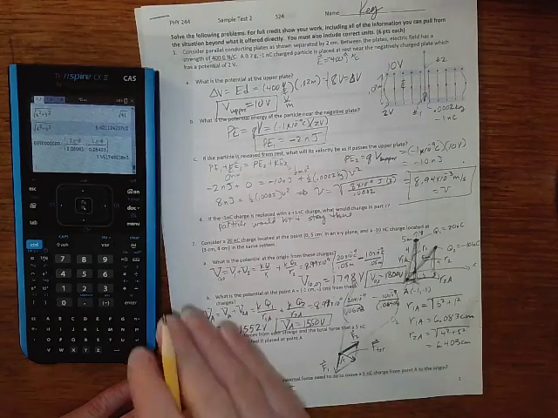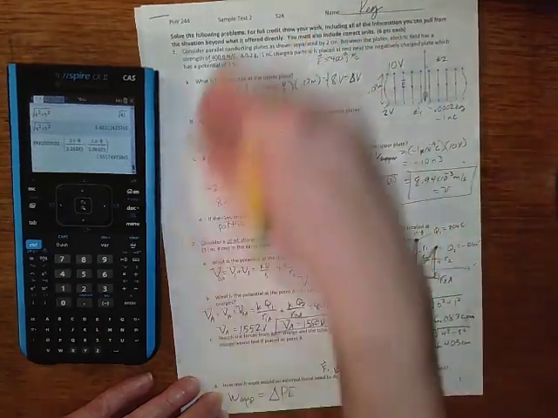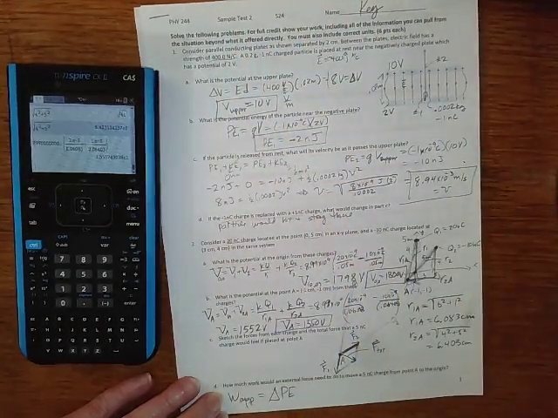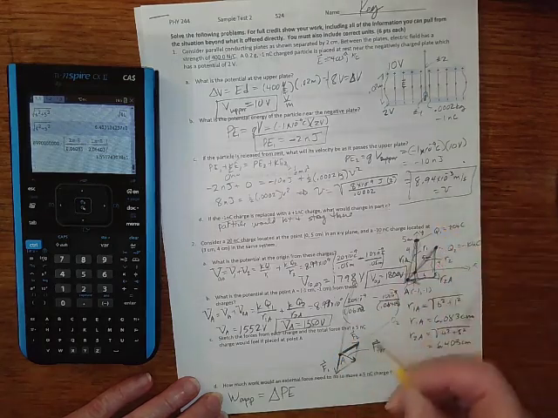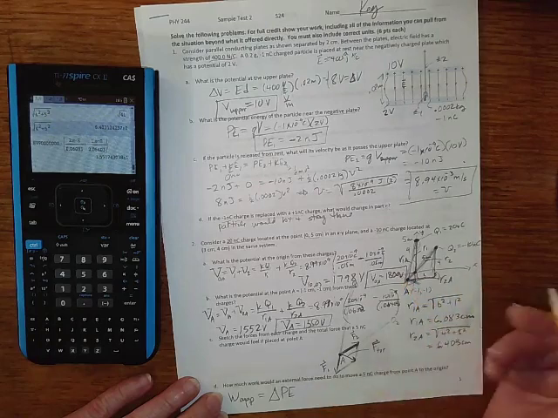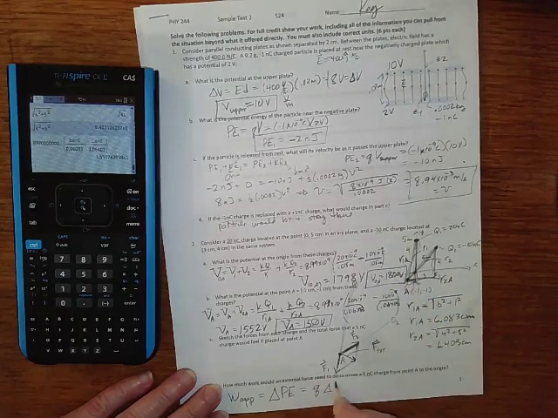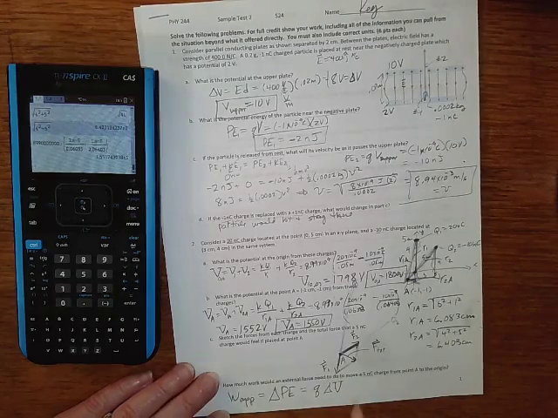Just like the eraser, if we lift the eraser up, we are doing work and we're giving it potential energy. Alright, so that's what we're doing here. We're pushing it closer to the origin, which means it's going to have more potential energy, so we have to do work. Good. Okay, so delta PE though is Q times delta V, where V is the potential.